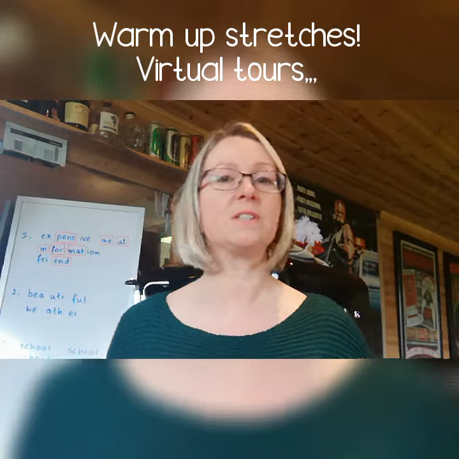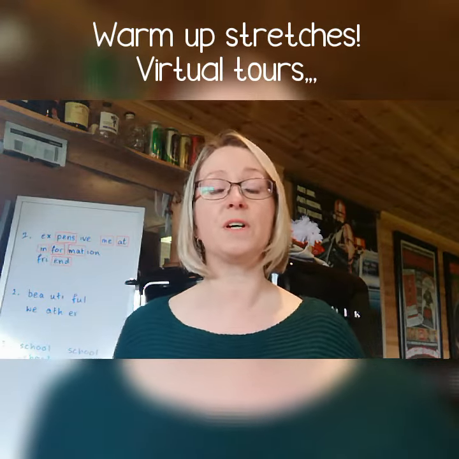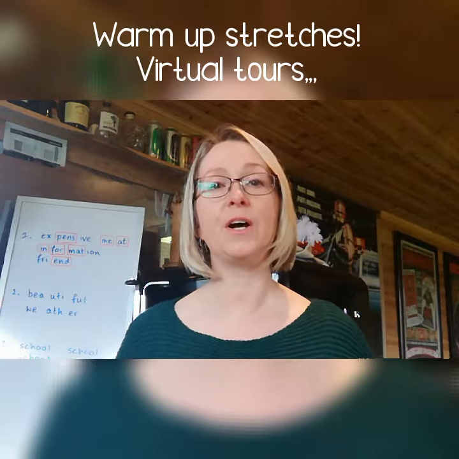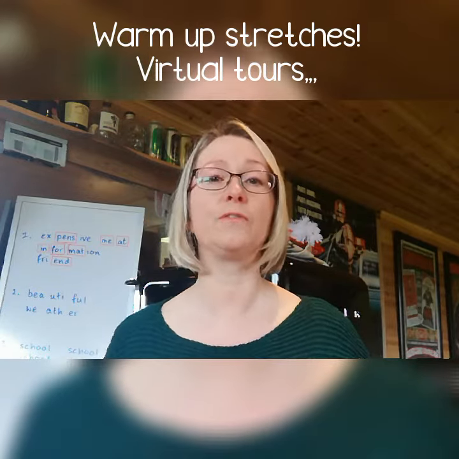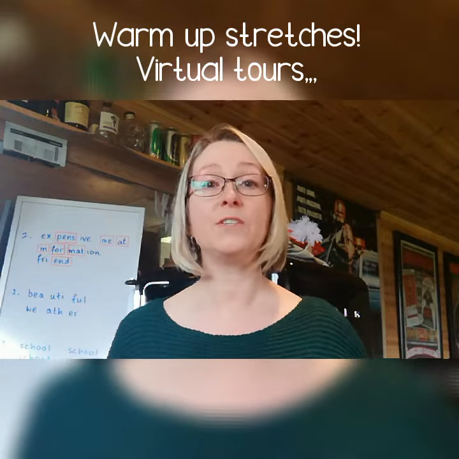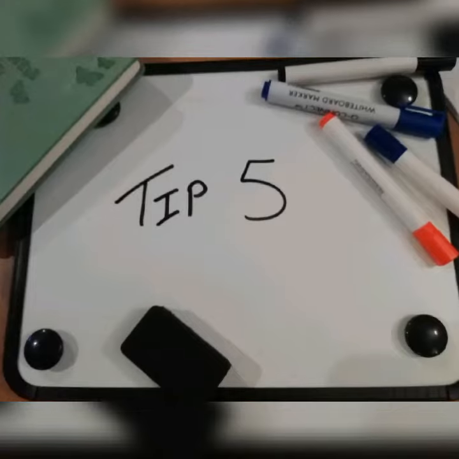Let's not forget movement. Just because you're stuck in front of a camera doesn't mean you can't start the session with a couple of stretches, for example, or why don't you take your camera and do a little virtual tour of your teaching space, or even if you feel comfortable with it, your house. Why don't you get your students to do the same?